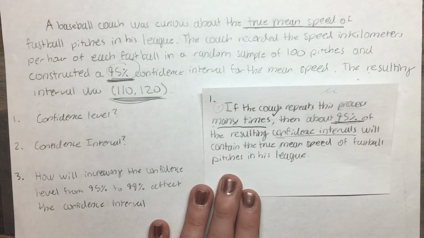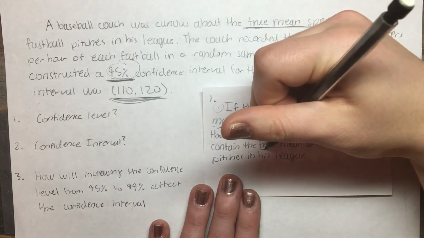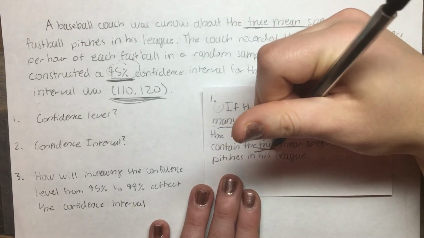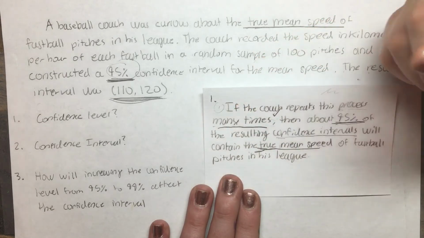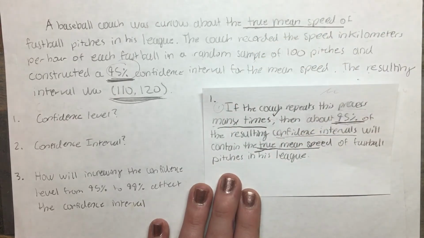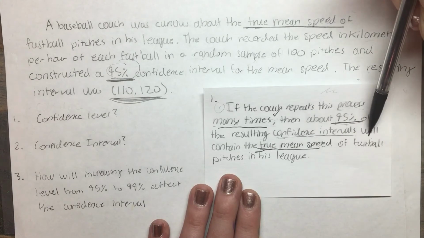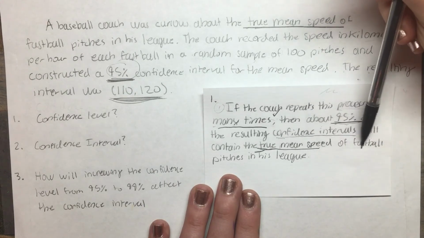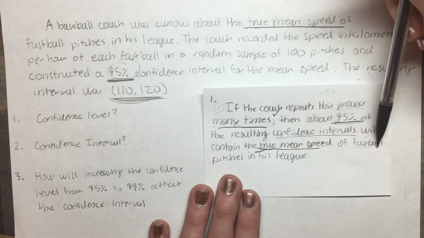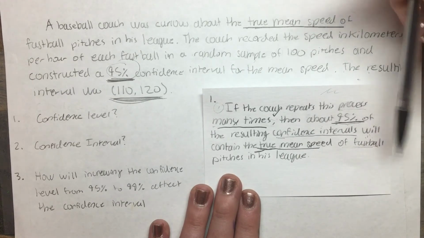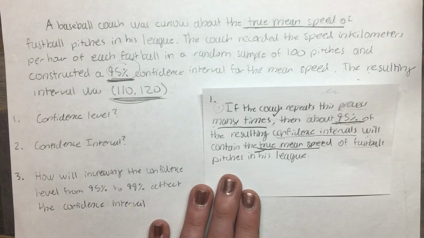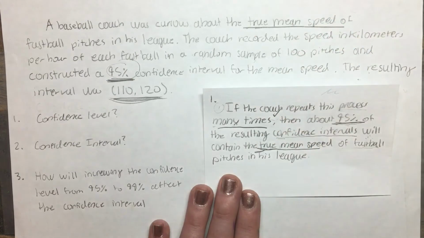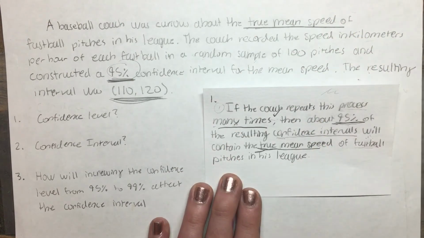Okay, will contain the true mean speed, not just the mean speed, the true mean speed of fastball pitches in his league. And this is of the whole population, all of his pitches is what it's talking about. It's not just talking about the sample. So it's important not to say of the sample, but in his league total, and it's talking about the entire league.